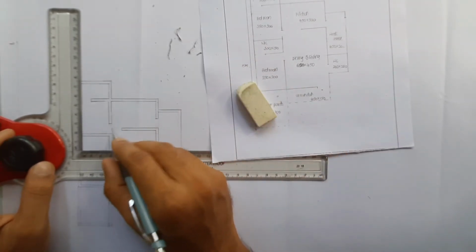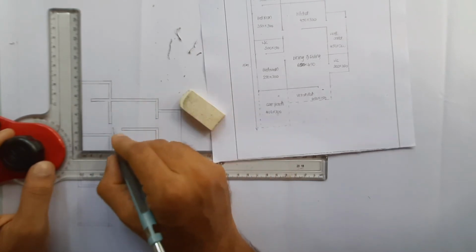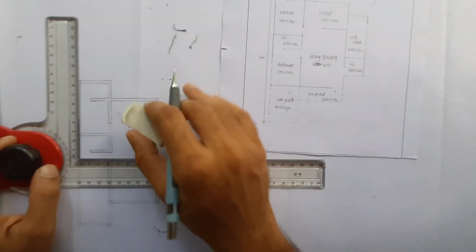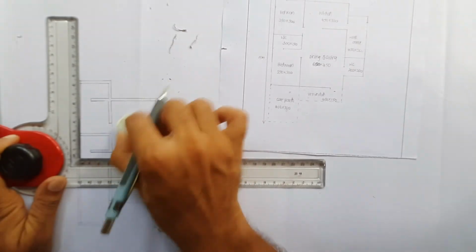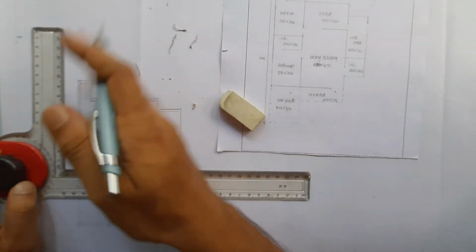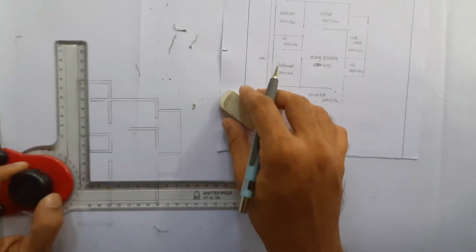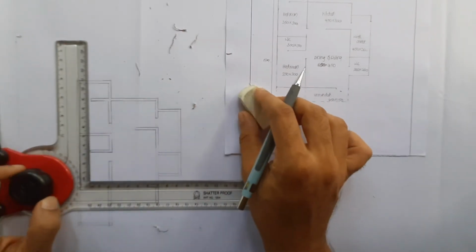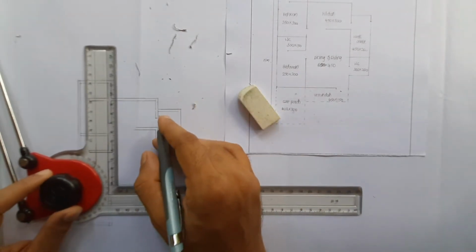Here you cannot do it like this. So for this purpose I should make some arrangement, just like I can provide a passage here.